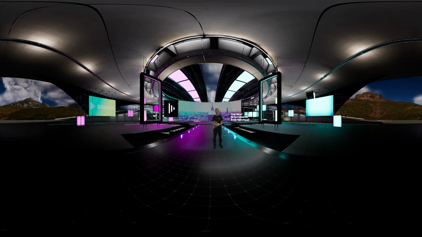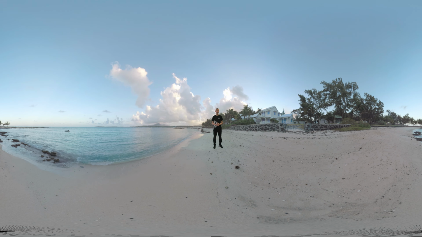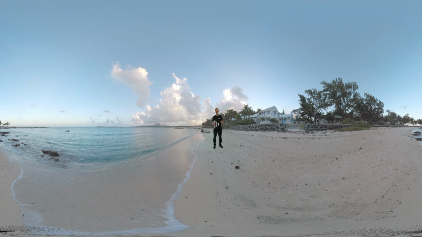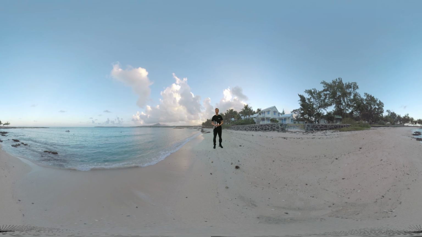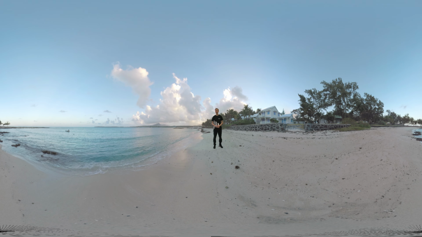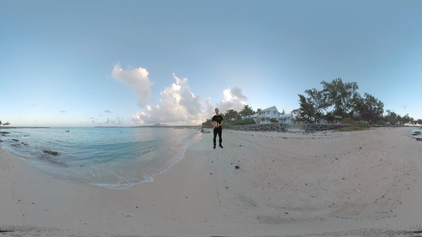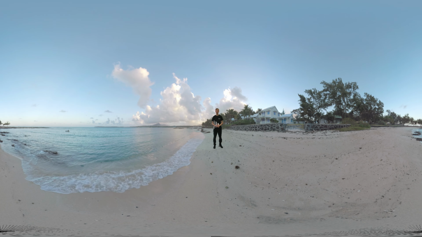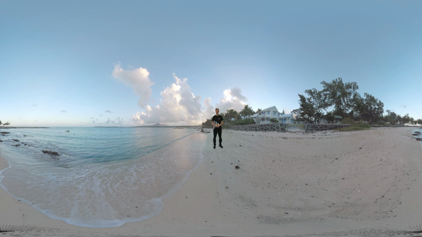It's also possible to map spherical images or videos to the camera backplate. This gives full flexibility in the content that can be used for VR workflows, allowing performers to be placed within a whole range of different scenes. The Disguise 2.5D workflow can also be used to add depth to video and image plates, allowing for a greater degree of camera movement with realistic parallax.